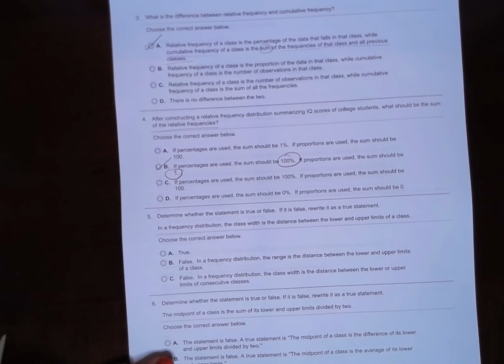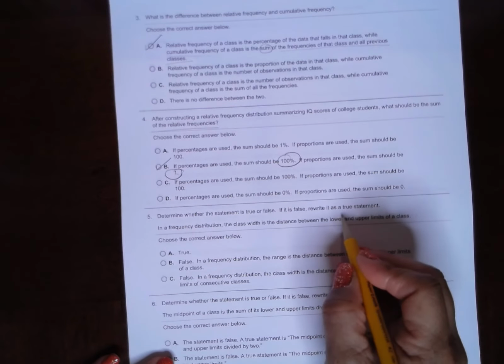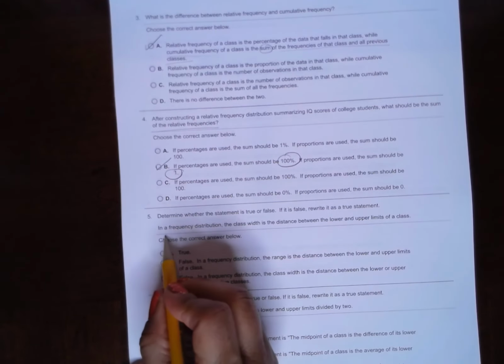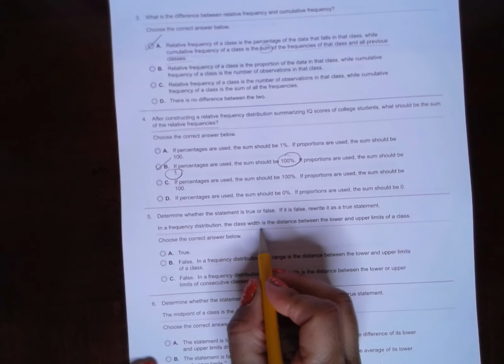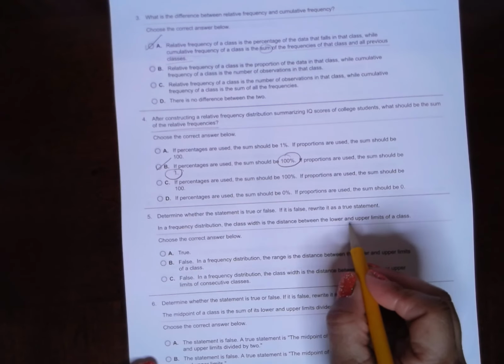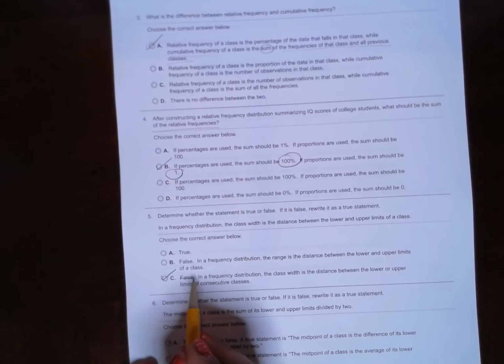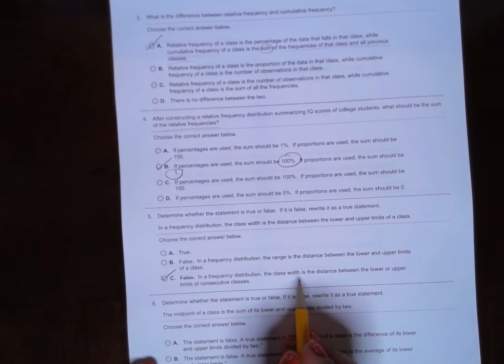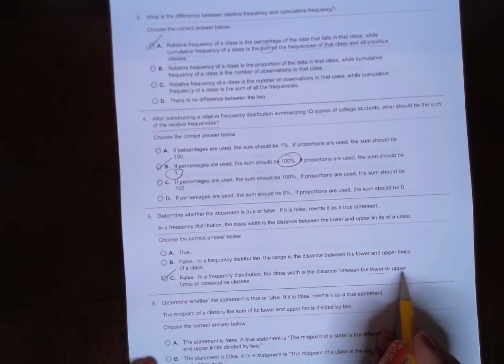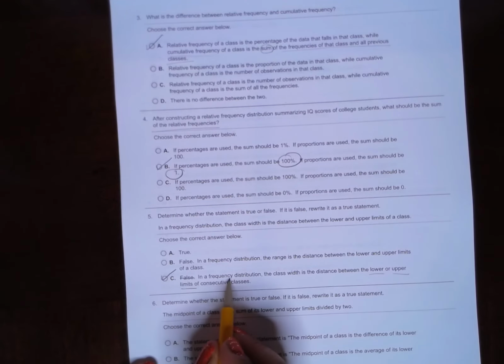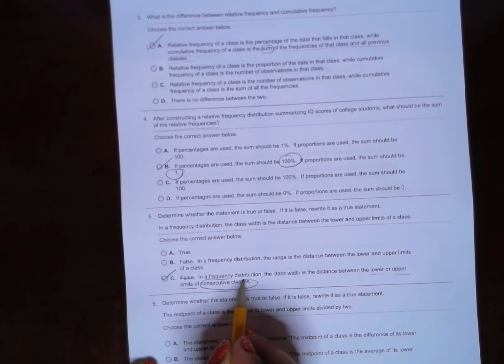Question number 5. Determine whether the statement is true or false. If it is false, rewrite it as a true statement. In a frequency distribution, the class width is the distance between the lower and the upper limits of a class. So the answer is C. It is false. In a frequency distribution, the class width is the distance between the lower or upper limits of consecutive classes. The keyword is consecutive.